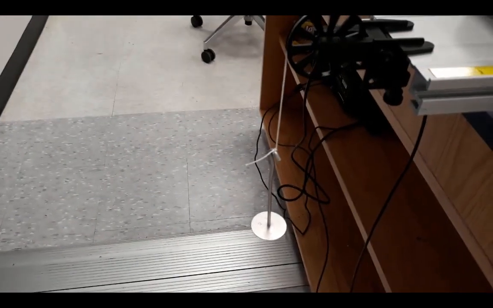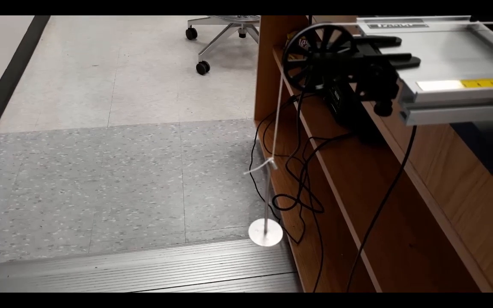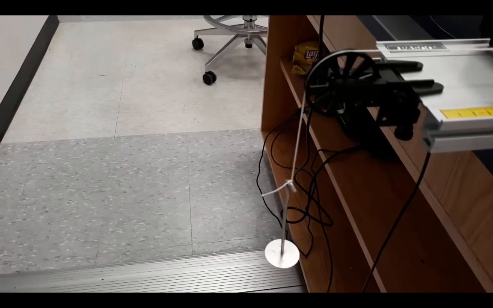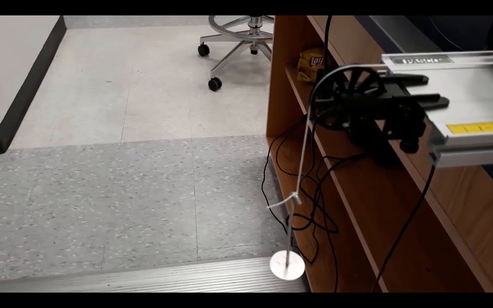There you go. And that string is attached at the other end. It goes through a stop and it is attached to a pulley. And that pulley is attached to a hanger that weighs 5 grams, not very much, and we can add additional mass to that. So that will provide the tension in the string that will pull the cart along.